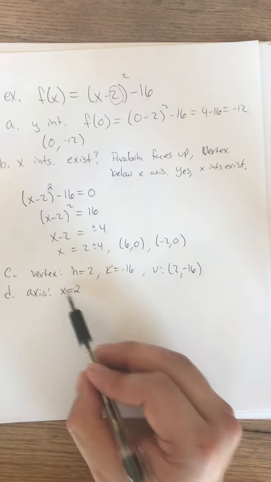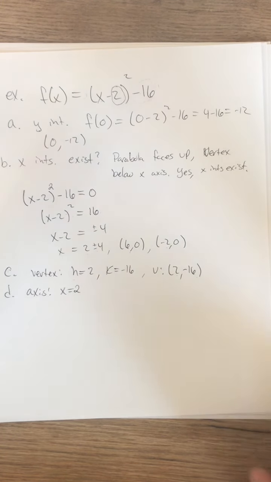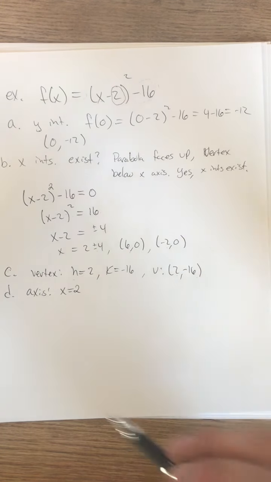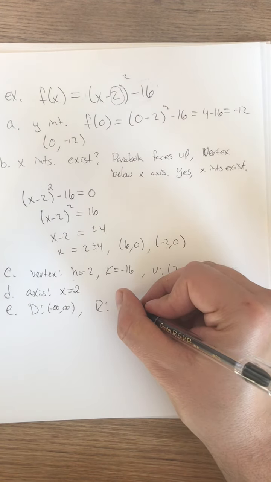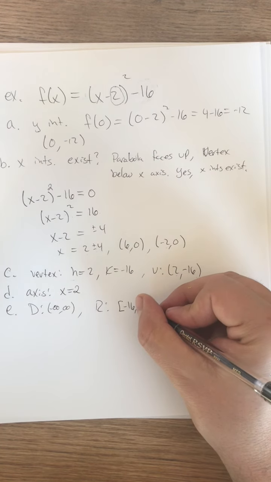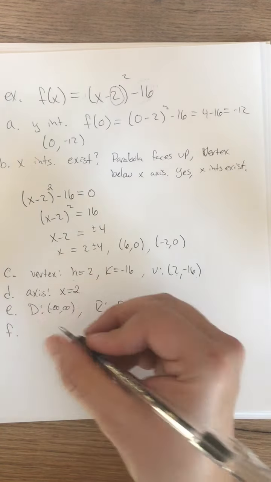The axis of symmetry is x equals 2. It's always written as the equation of a vertical line through the x-coordinate of the vertex. The domain is all real numbers, and then the range, since we have a parabola that points upward, is negative 16 to infinity. Since the parabola is pointing upward, this function increases from the x-coordinate of the vertex to infinity, and it decreases from negative infinity to the x-coordinate of the vertex.